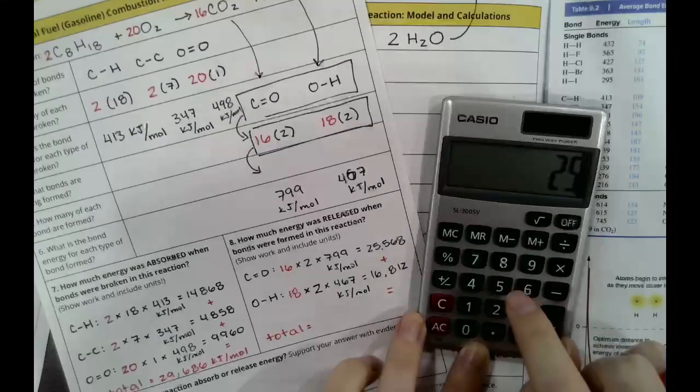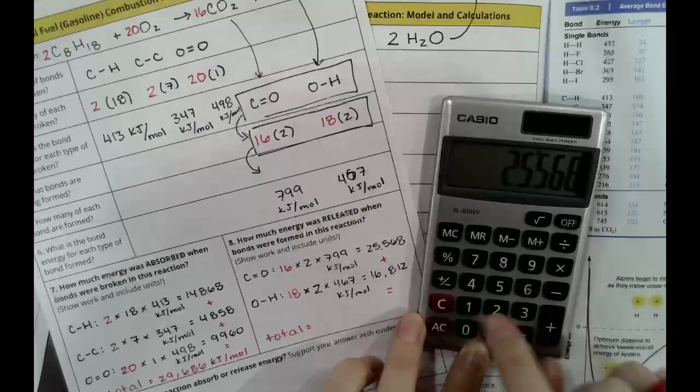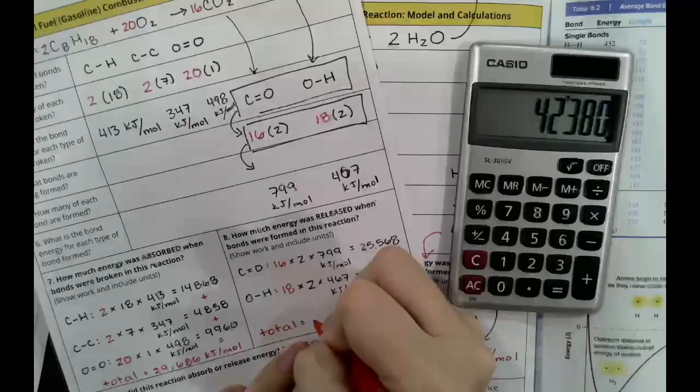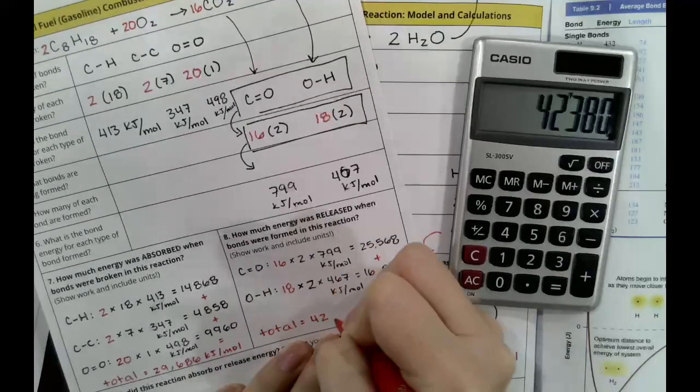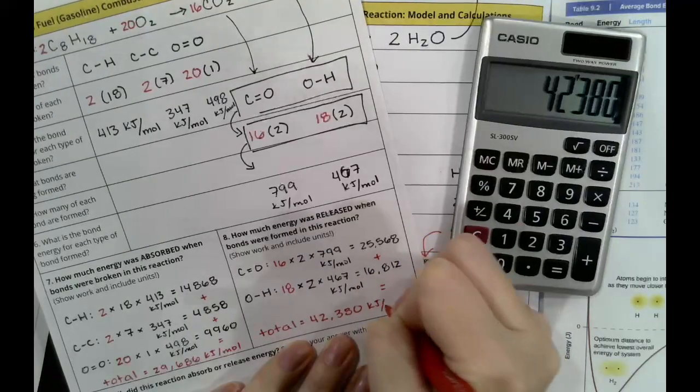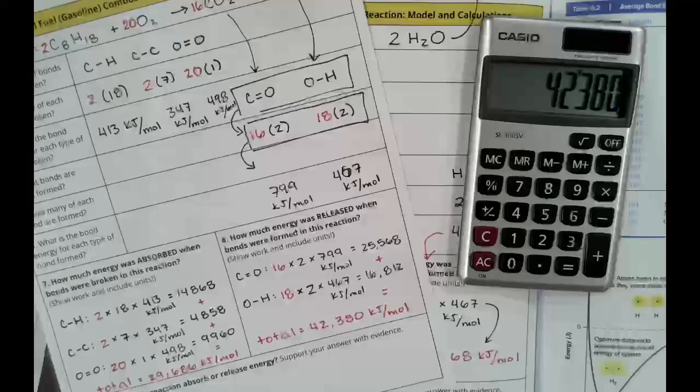25,568 plus 16,812. So total 42,380 kilojoules per mole is going to be released as those bonds form. We're almost there, folks.